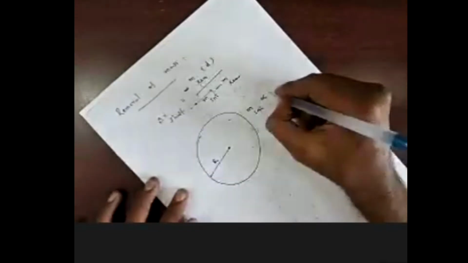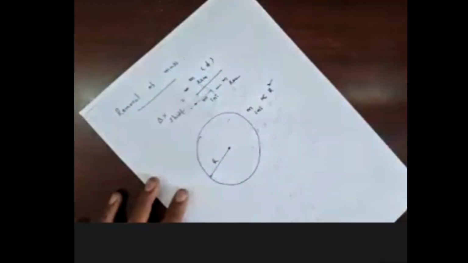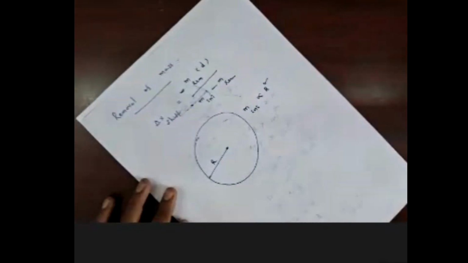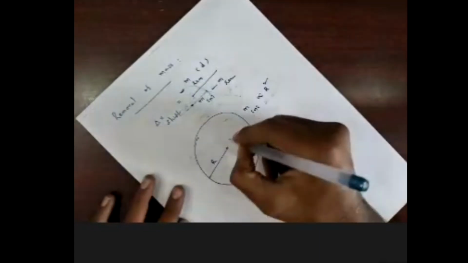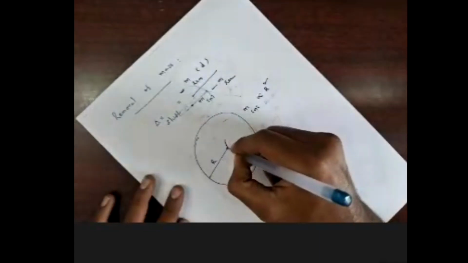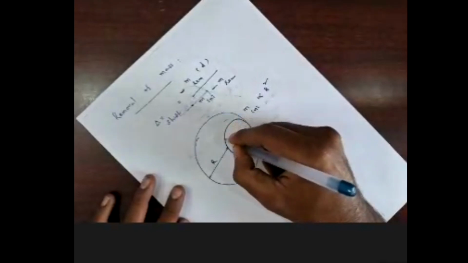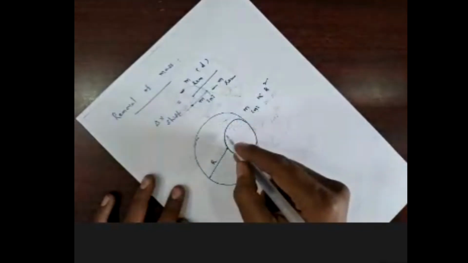In this concept, mass is directly proportional to area, that is pi r square. Pi is a constant, so no need to consider it: M initial is proportional to r square. Here I considered that from this circular plate, this small circular plate can be removed. Previously added, now it can be removed.